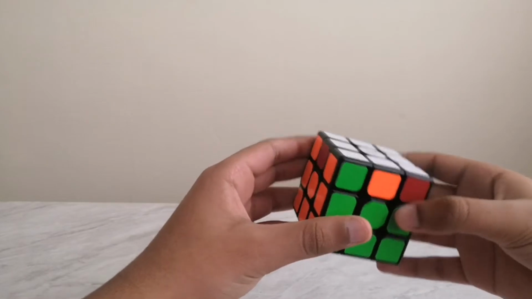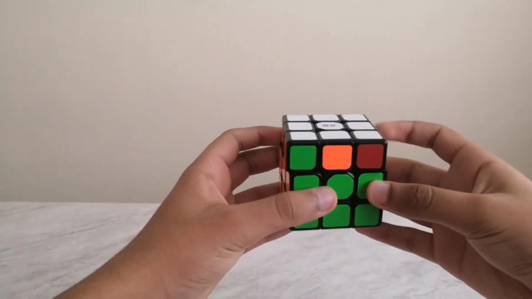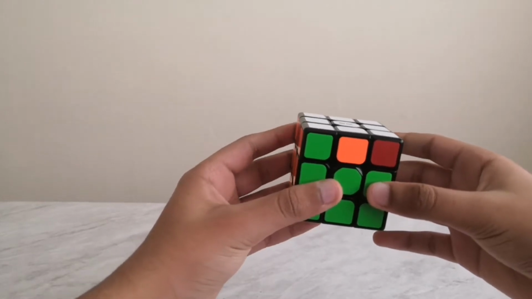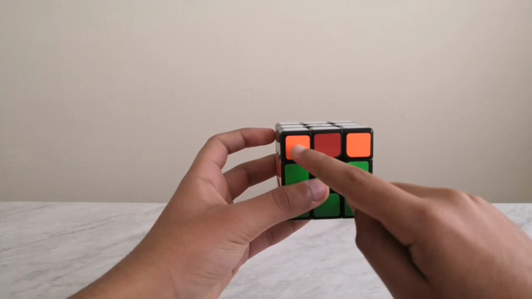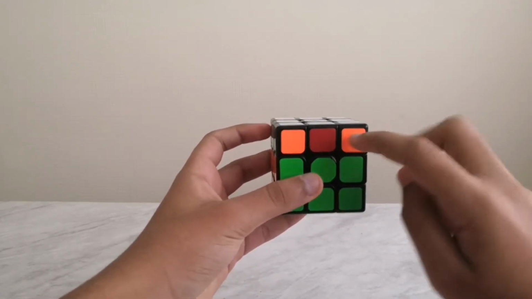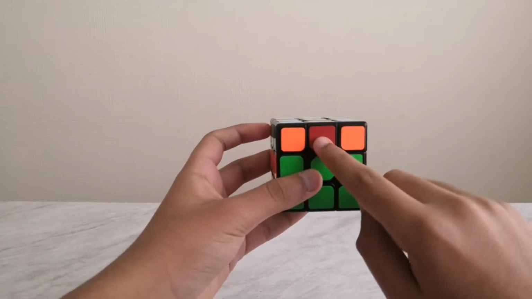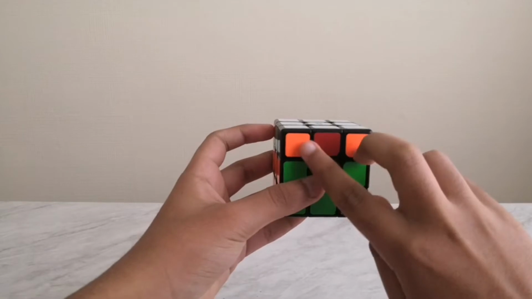So first we want to solve the corners, and to do that, we want to look for headlights. These are called headlights: two stickers that are the same on the same side, only the corners, not the edges. So these two corners are on the same side and are the same color.